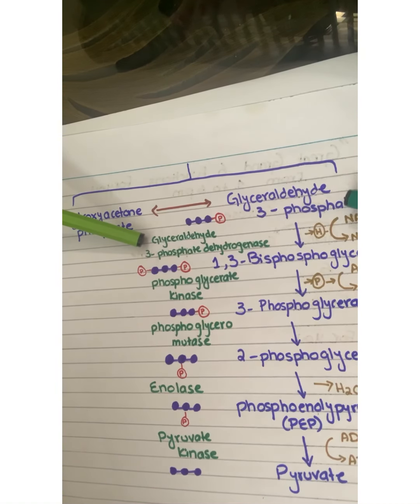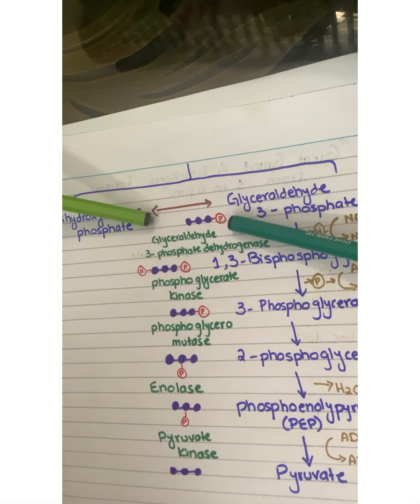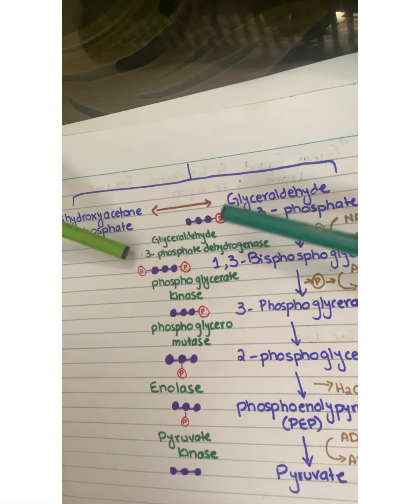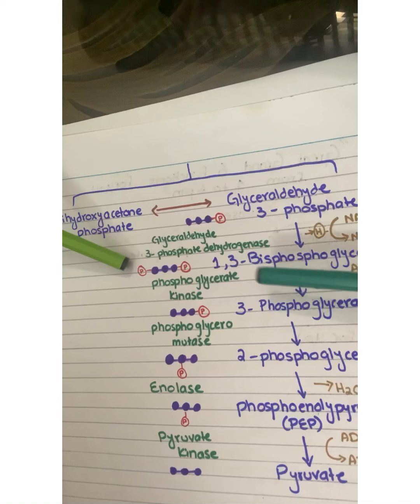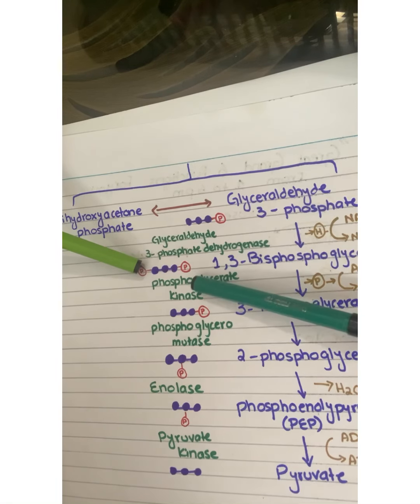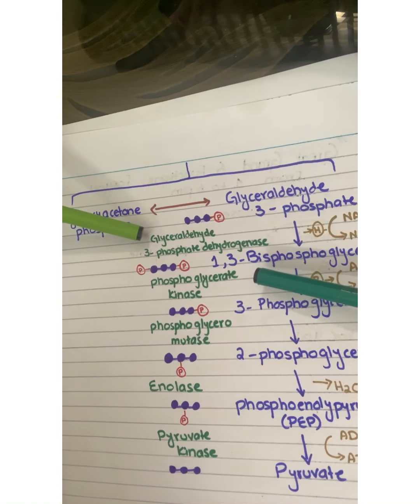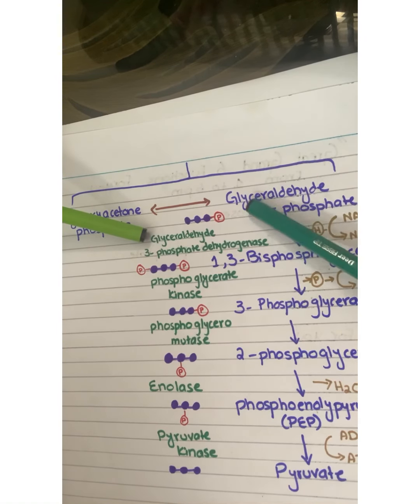Glyceraldehyde 3-phosphate is converted into 1,3-bisphosphoglycerate. Glyceraldehyde 3-phosphate is a 3-carbon compound in which the phosphate group is attached on the 3rd carbon. It is converted into 1,3-bisphosphoglycerate, in which one phosphate group is attached on the first carbon and the other one is attached on the third carbon. This occurs in the presence of the enzyme known as glyceraldehyde 3-phosphate dehydrogenase, named after the substrate plus dehydrogenase.